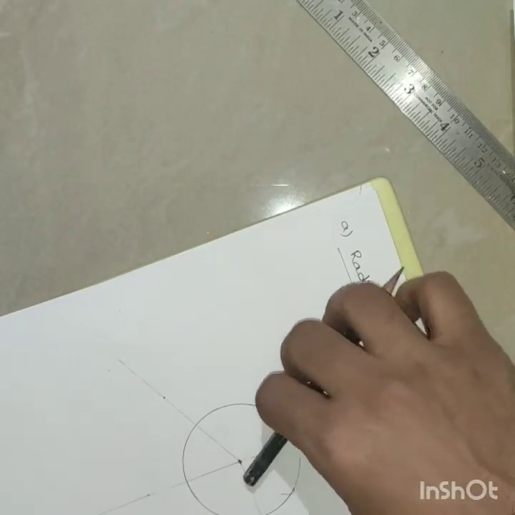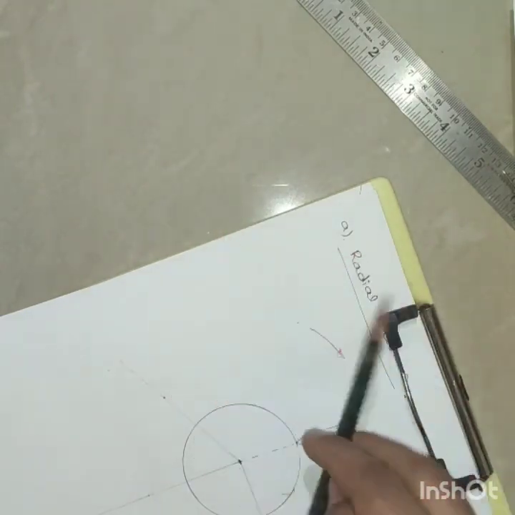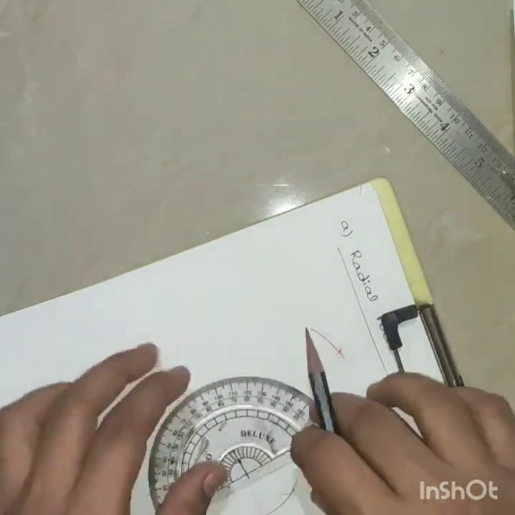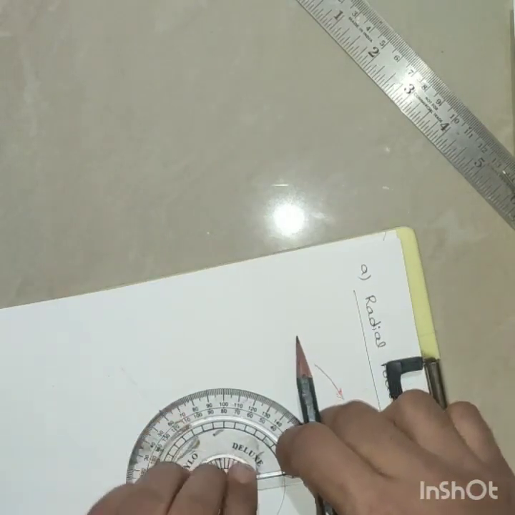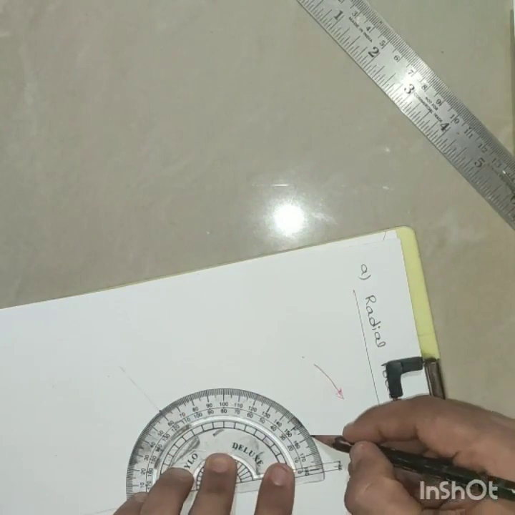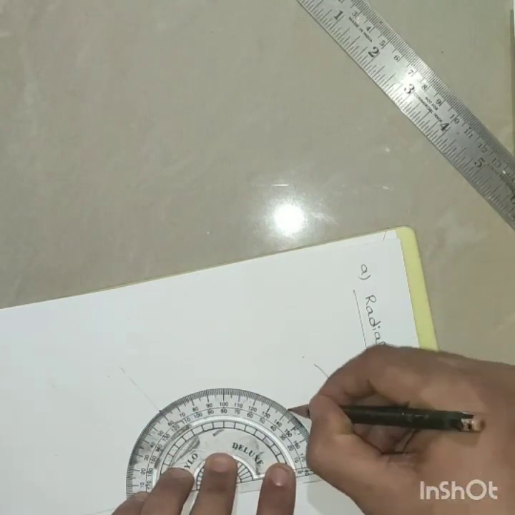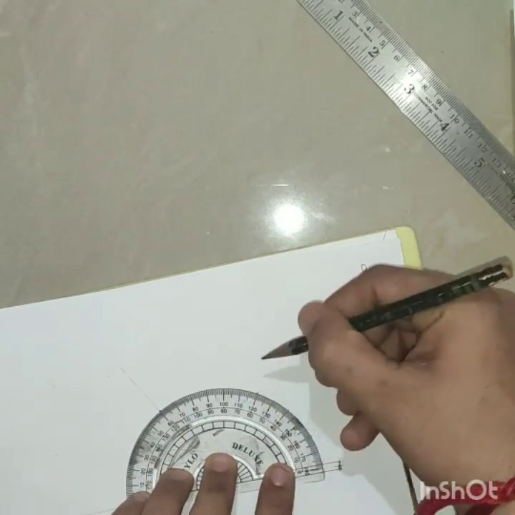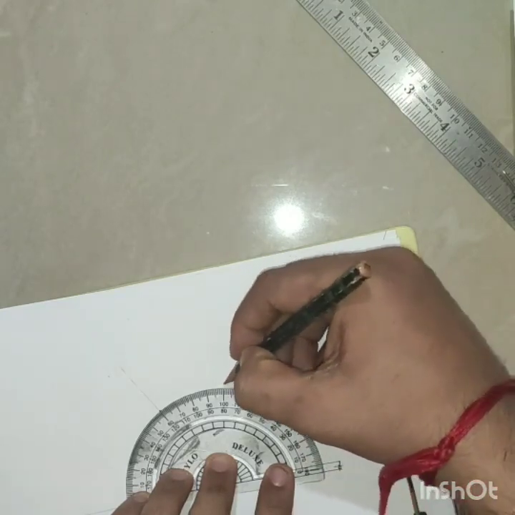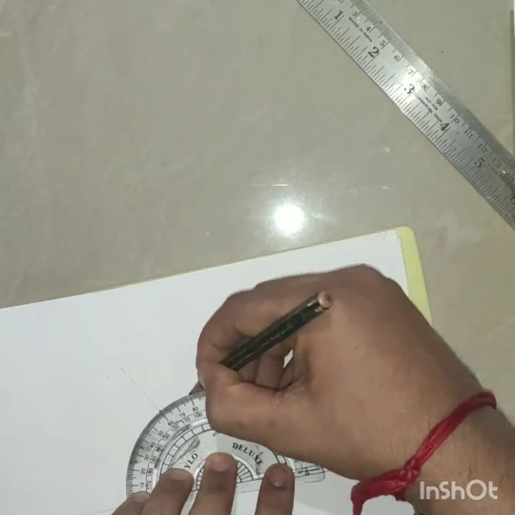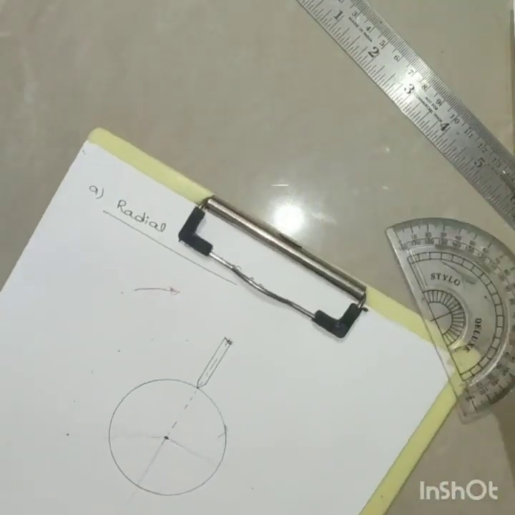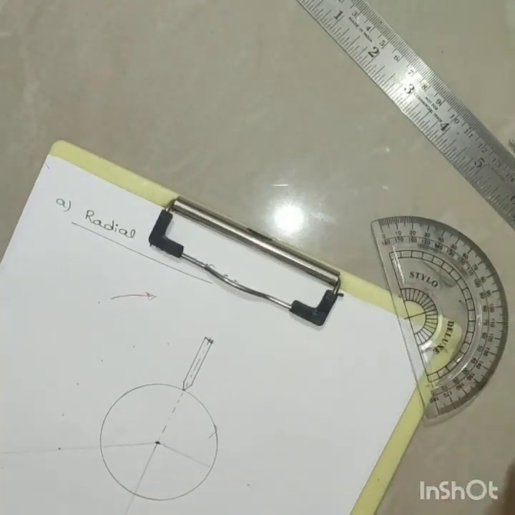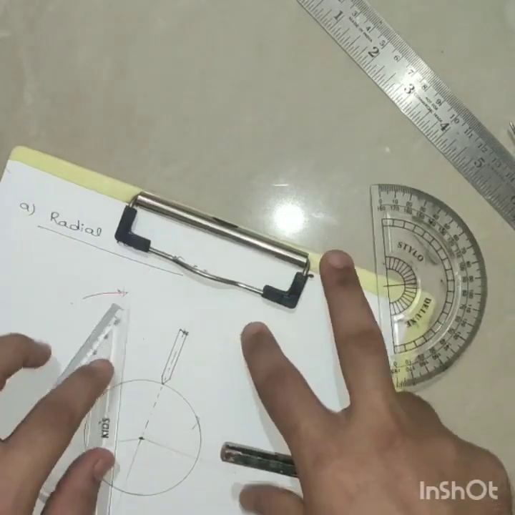From here I have to mark every 20 degrees. So it is 20, 40, 60, then 80, 100 and 120. So I divided the outstroke region into 6 parts.